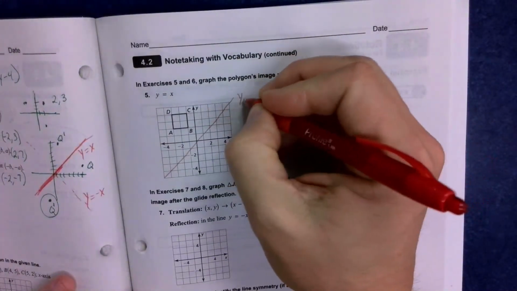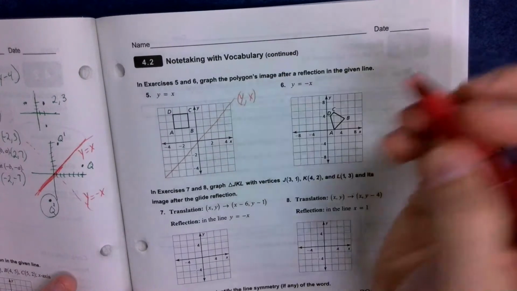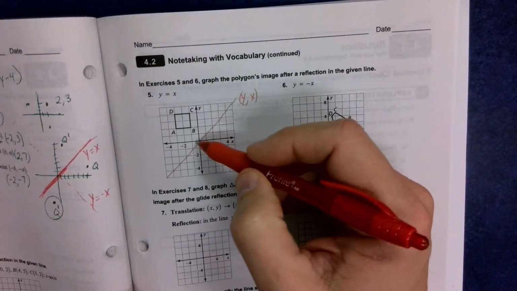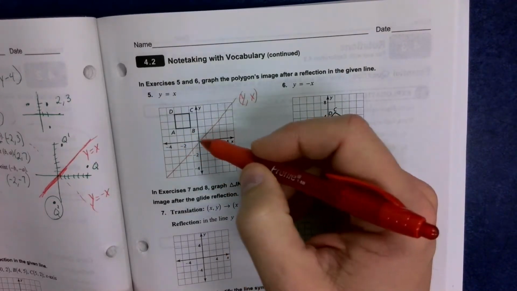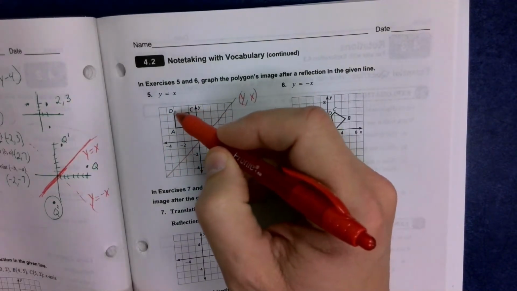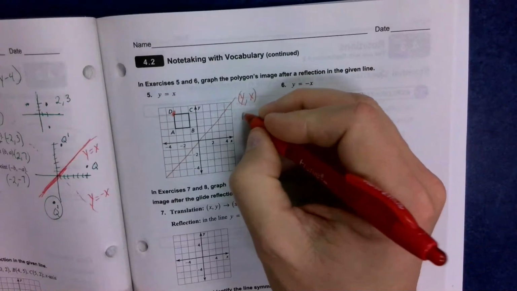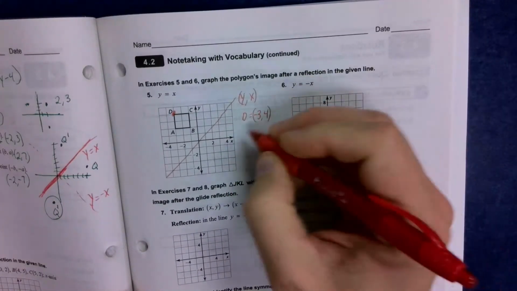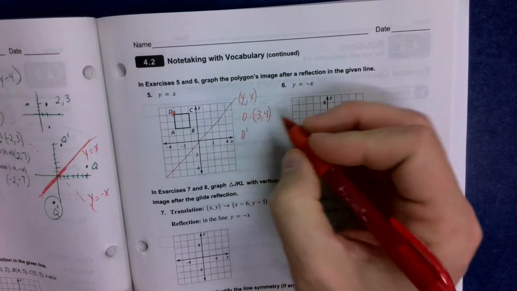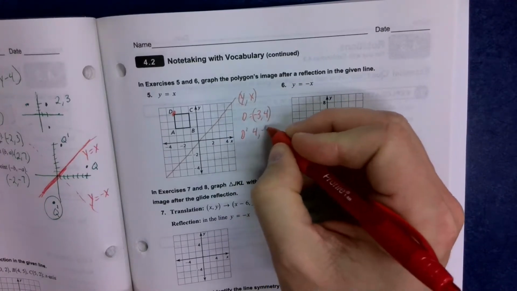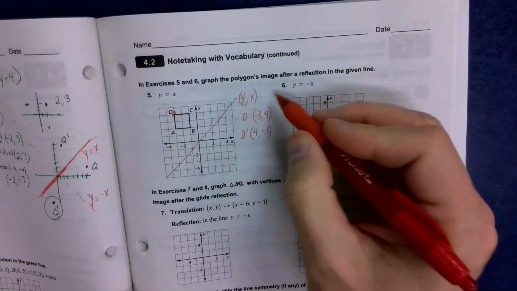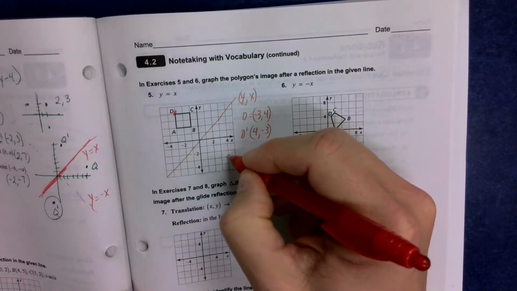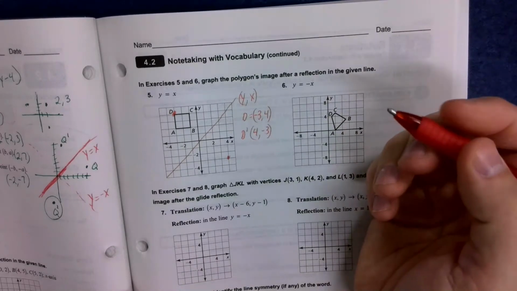So we want to graph y comma x from my original point. So if D was -3, 4, then D prime is going to be 4, -3. You see how we're doing that? We're just switching the x and the y spots. 4 and -3 goes right there.